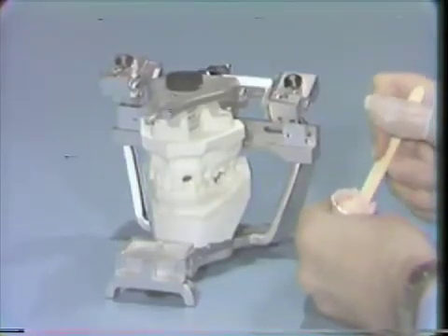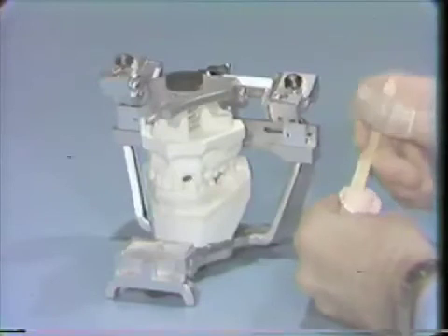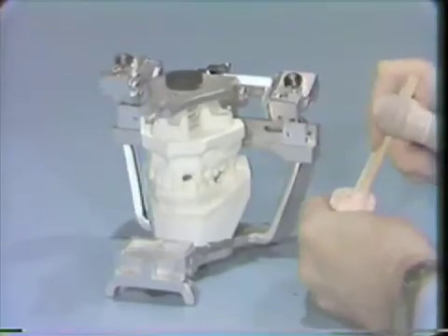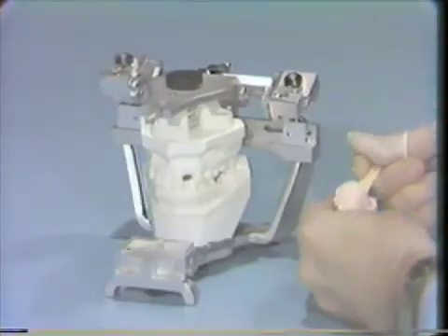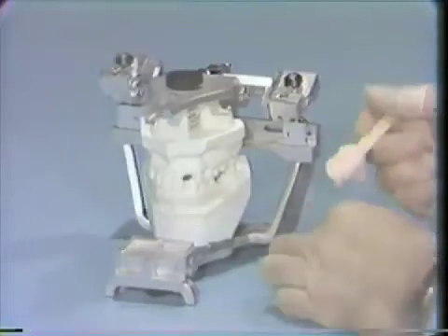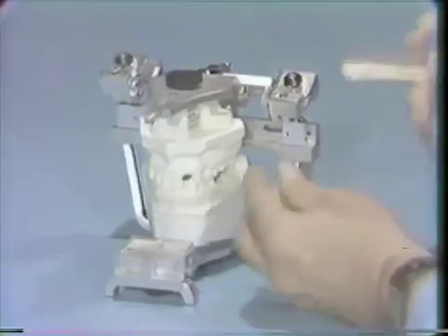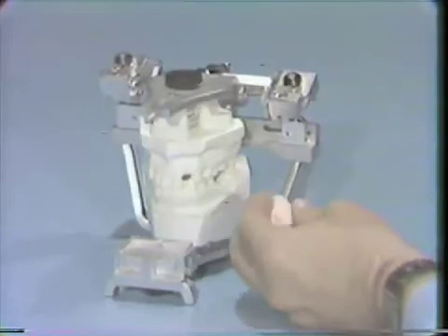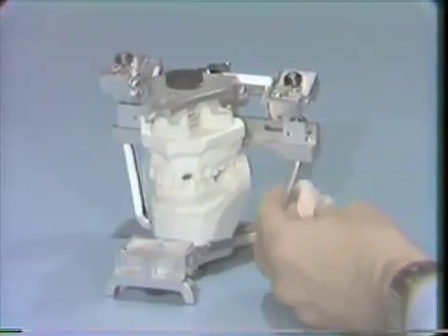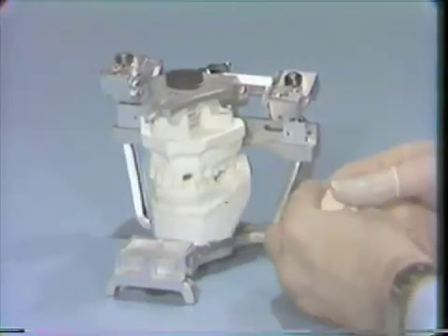In this particular instance, if the dentition had been stabilized in centric relation, obviously we would use that as our starting point, and we can handle our material now and make it up, as I say, into a rectangular shape.